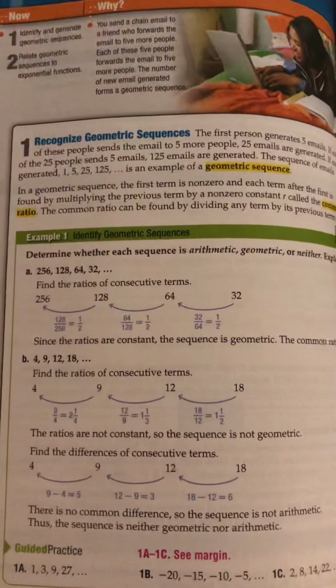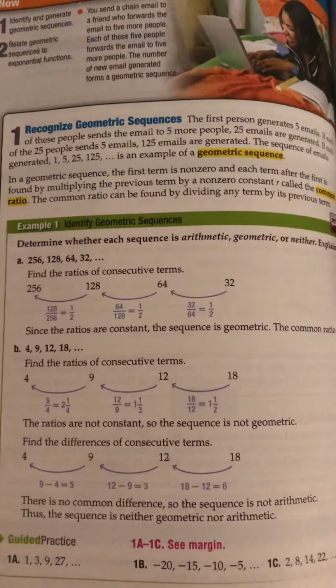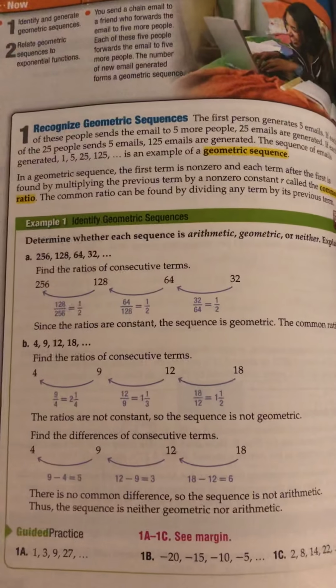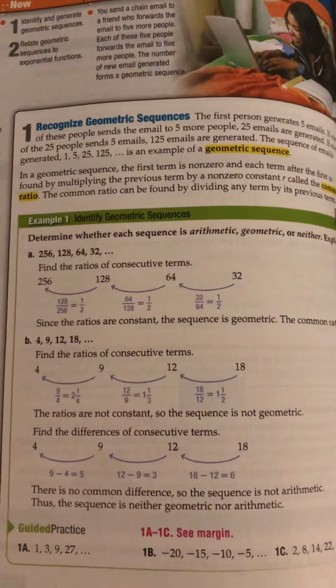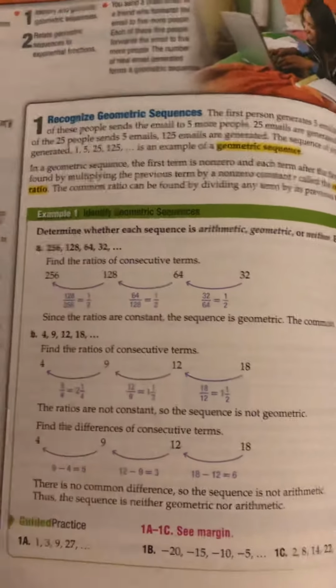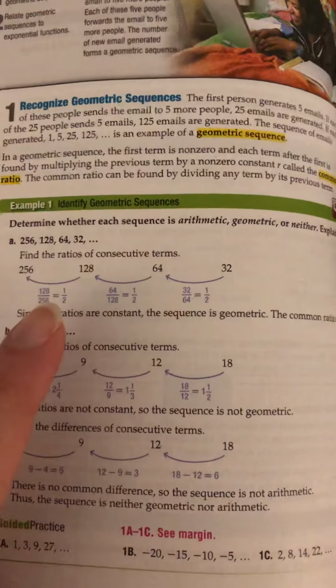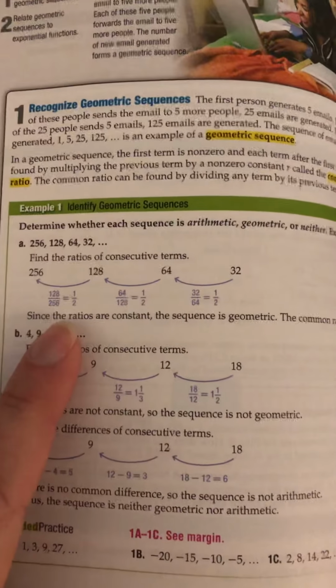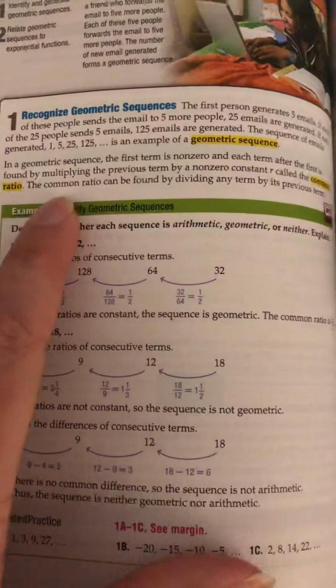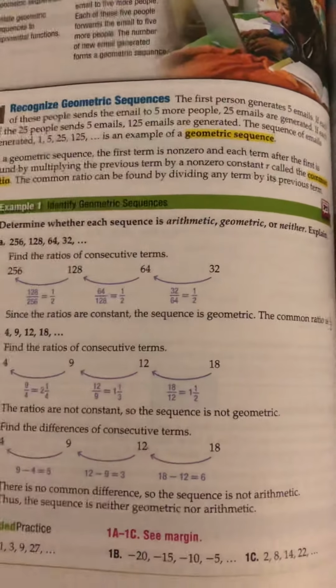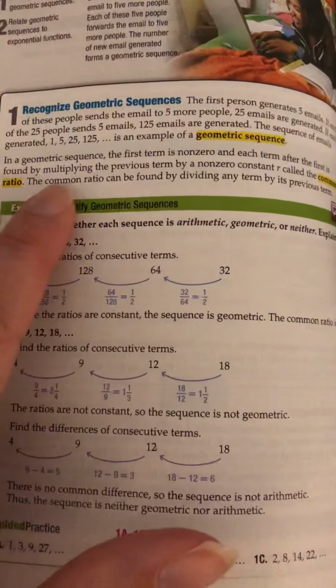An important thing to know is the common ratio.